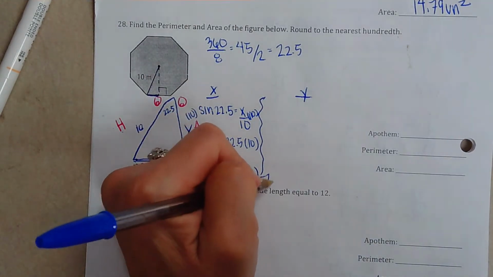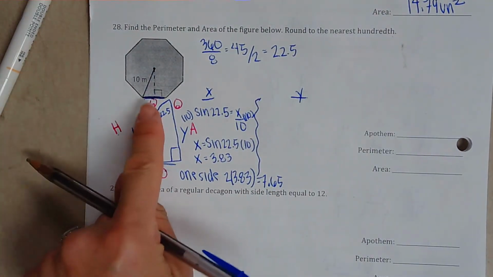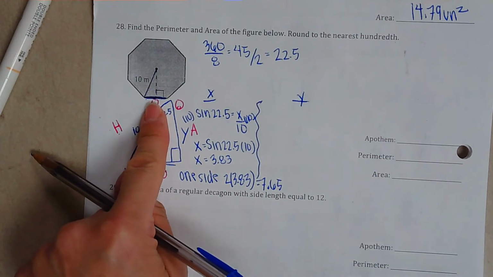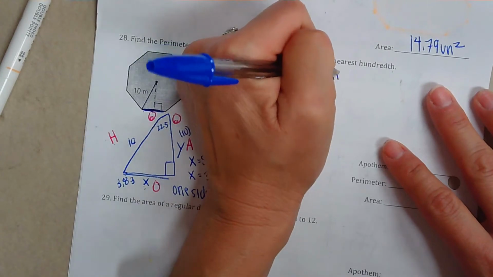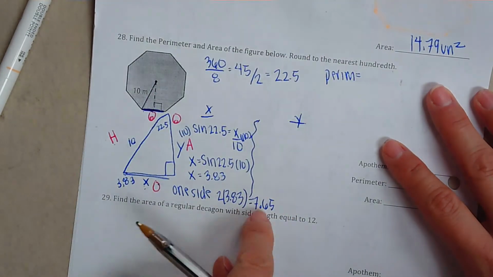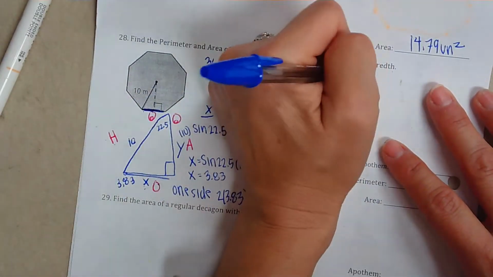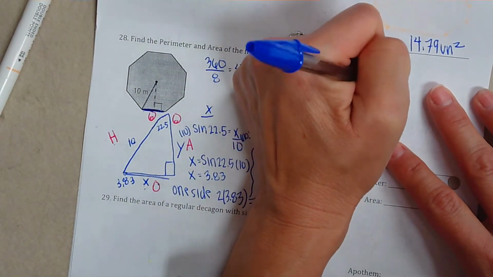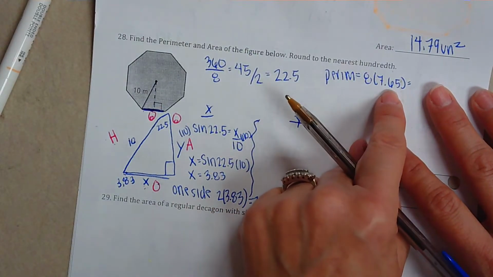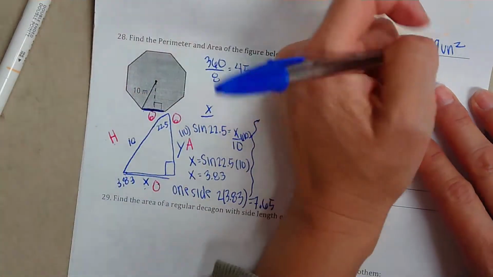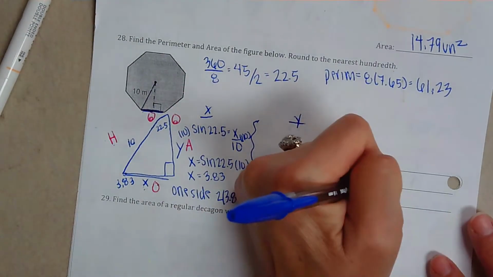And that'll be 7.65. So the whole side is 7.65. Then I can find the perimeter. I'm going to do 7.65 times 8 because that's how many sides I have. So the number of sides, 8, times 7.65, the actual side length, and I will get 61.23. That's my perimeter.